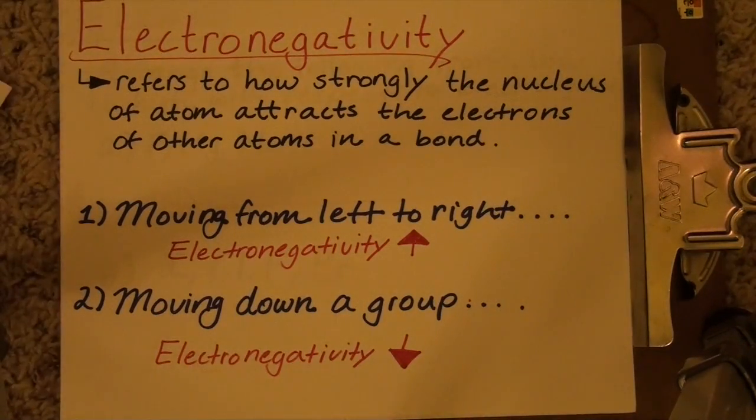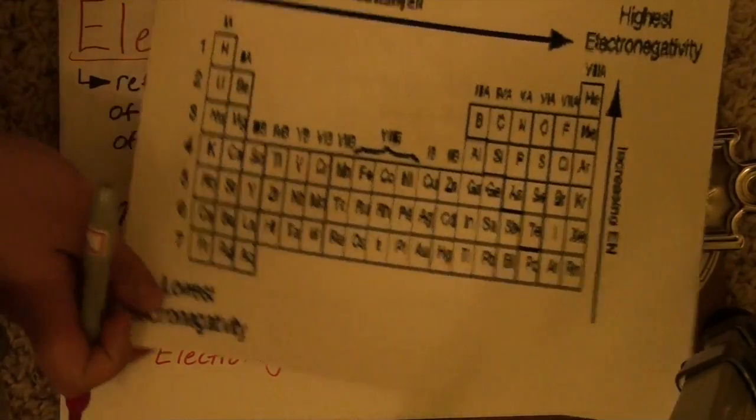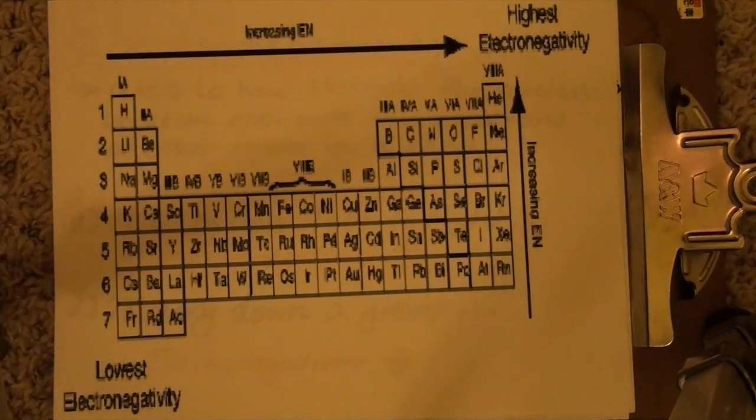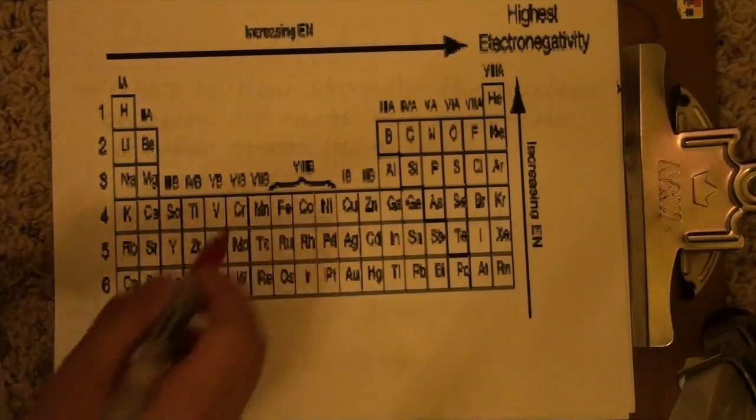So moving on, we're going to be talking about electronegativity. Electronegativity refers to how strongly the nucleus of an atom attracts the electrons of other atoms in a bond. Electronegativities of elements are estimated based on ionization energies and electron affinities. Looking at the pattern for electronegativity, moving left to right across a period, electronegativity increases. This is because protons are added as you move left to right, and therefore the attraction for electrons is greater.